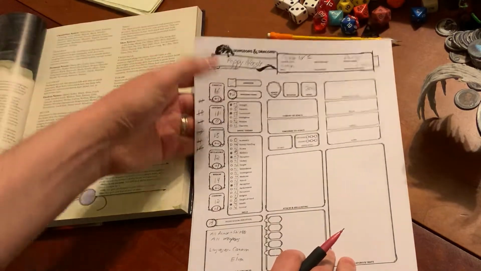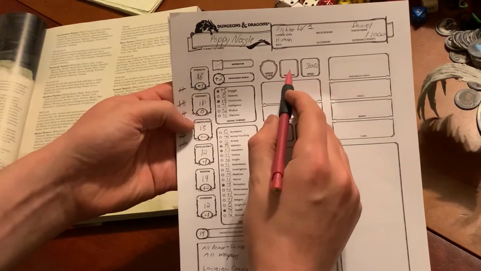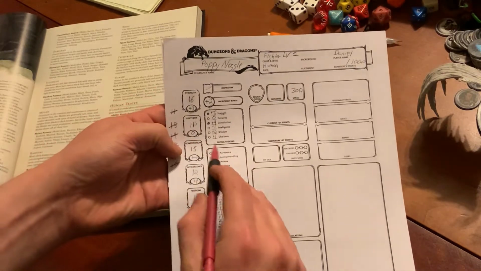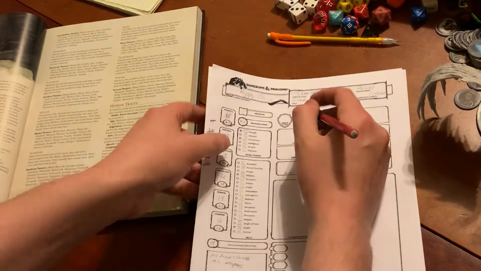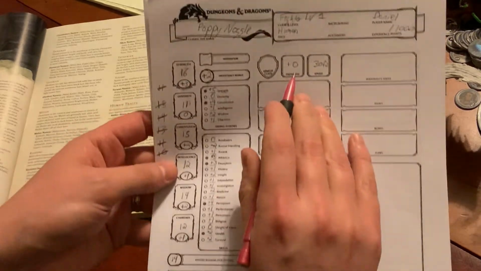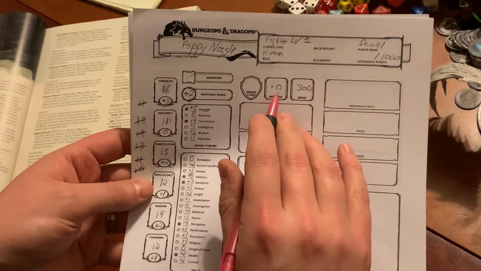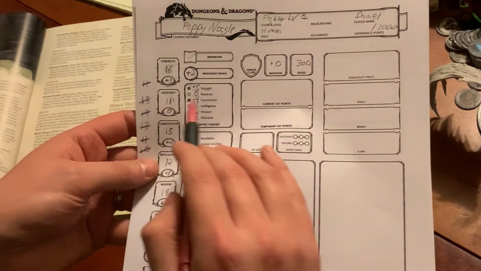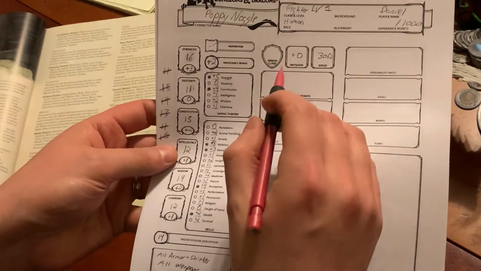All right, our initiative bonus is just our dexterity modifier. And we don't have any bonuses to that because we're a fighter. So it is a 0 + 0. So when we roll initiative, we're going to get to add a whopping 0 to it, which is why Dex is an awesome stat, because initiative is really important.